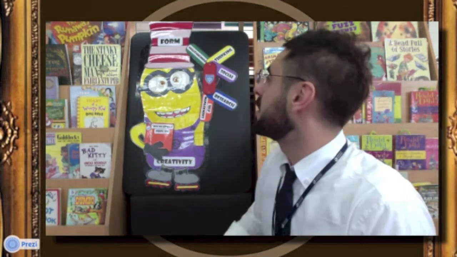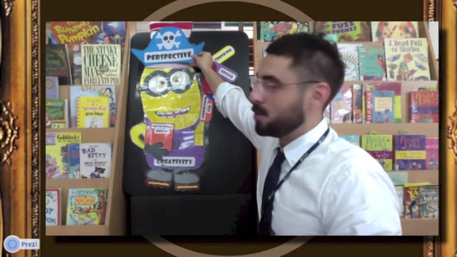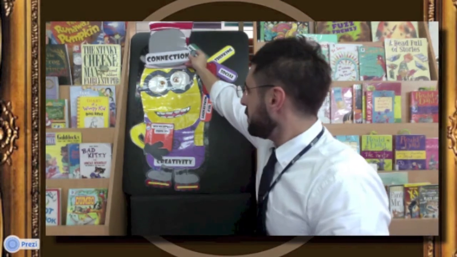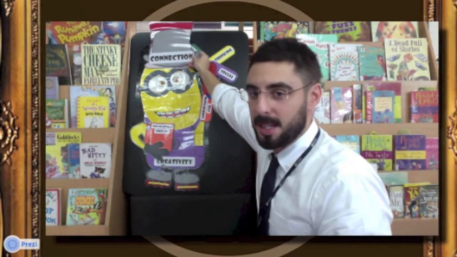One thing I forgot to show is if I'm done with form, the concept of form, and next week I'll be talking about perspective, for example, I change the hat to perspective, and then the following week I might be talking about connection, and there's the concept of connection that's on there as well. So very fun, very interactive for the kids, and it's evident that almost instantly these kids can pick up what the 5 elements are. They remember them and they reflect.